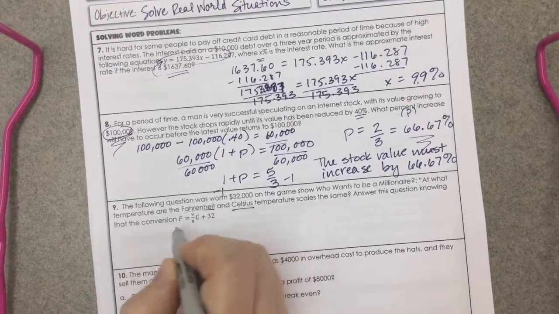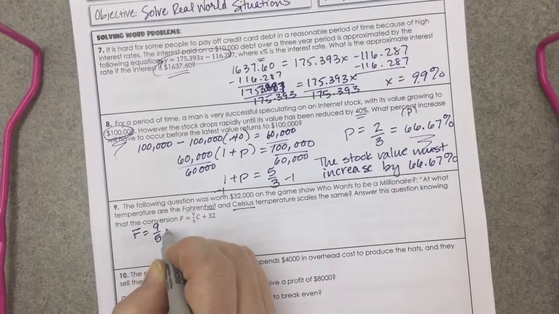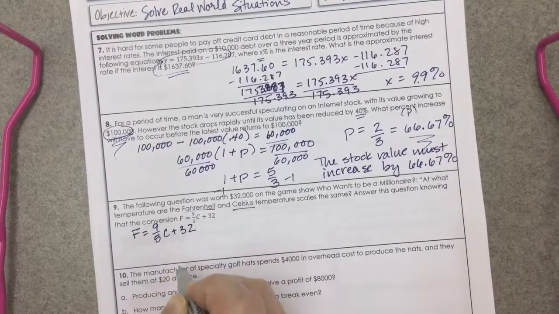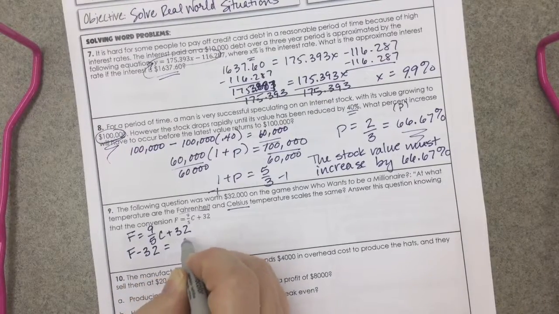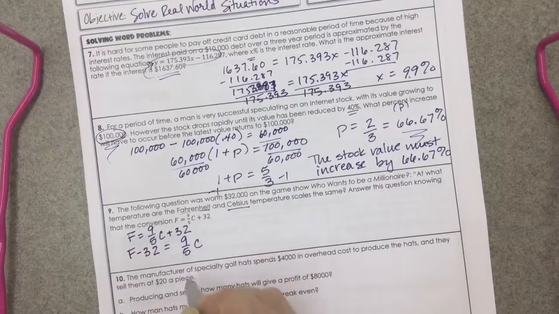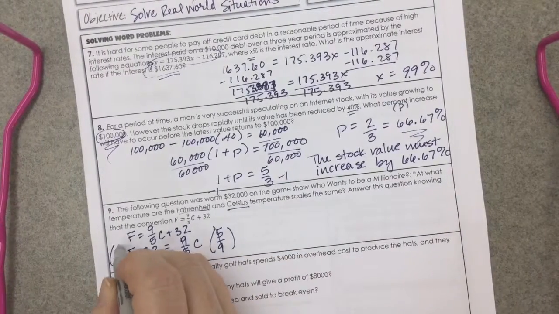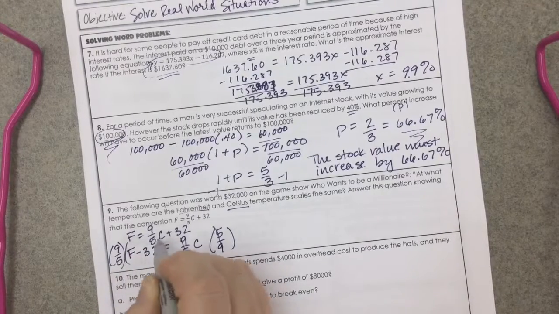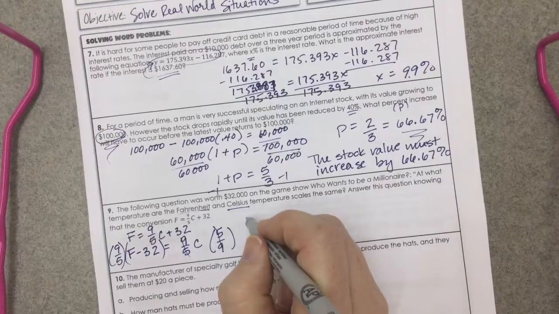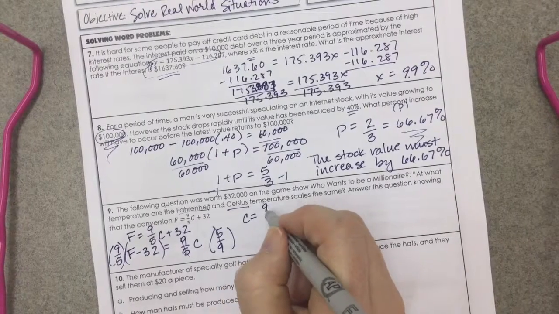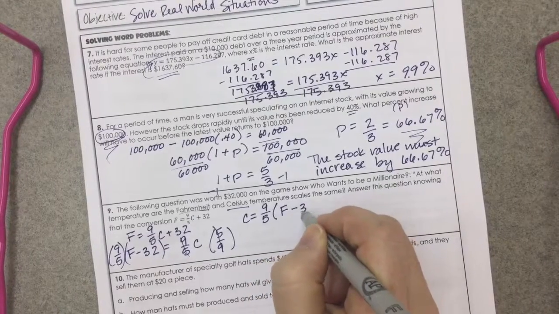So I'm going to take F is equal to 9/5 C plus 32. I'm going to subtract 32 from both sides. Then multiply both sides by 9/5 in order to solve for C. So my C, therefore, is 9/5 times F minus 32.